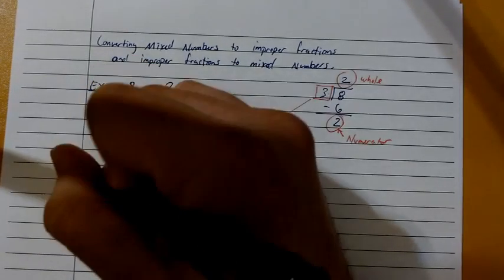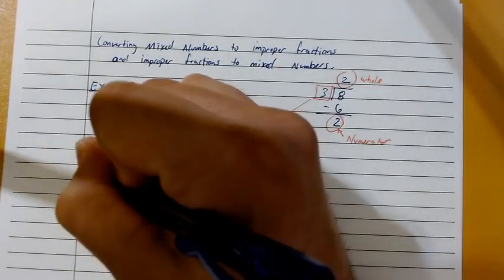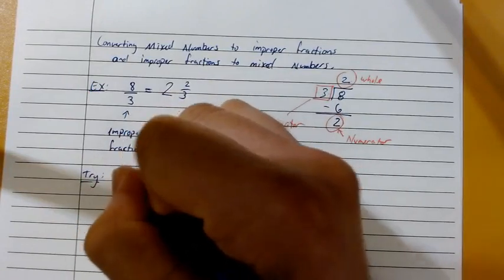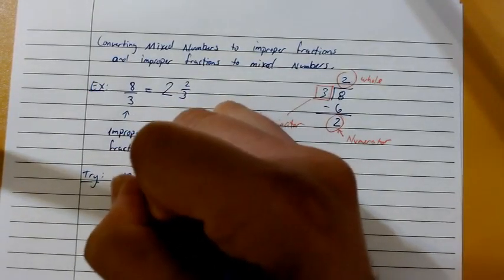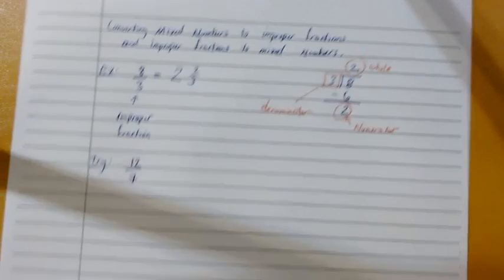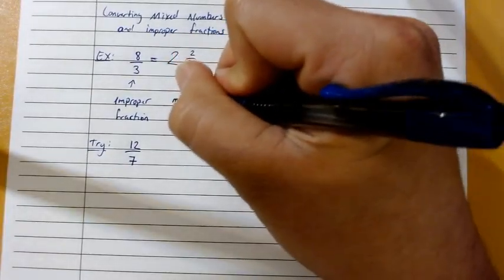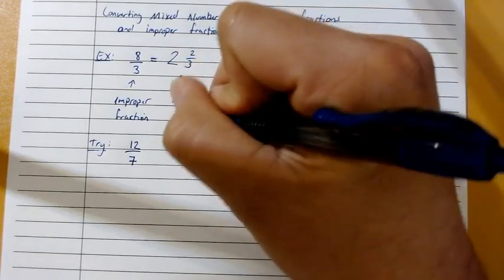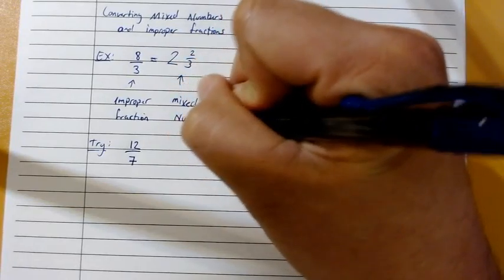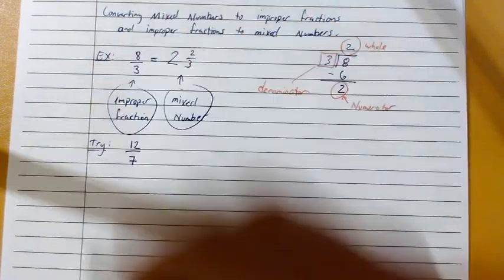Give that a try. Go ahead and convert, let's say, 12 sevenths. Go ahead and convert that to a mixed number. Go ahead and pause the video, and once you have a result, unpause and we'll go through it together.